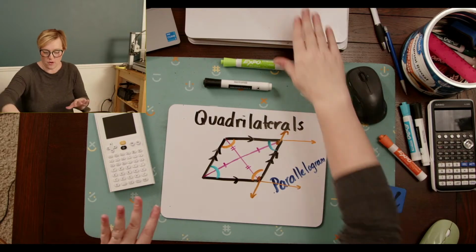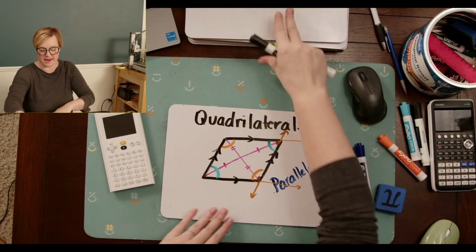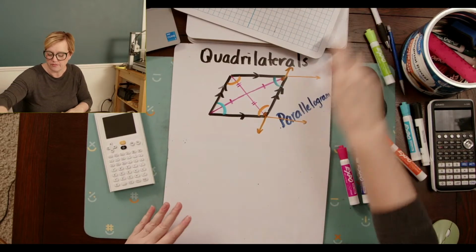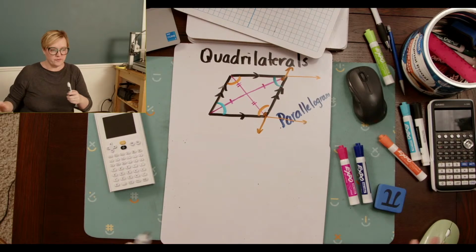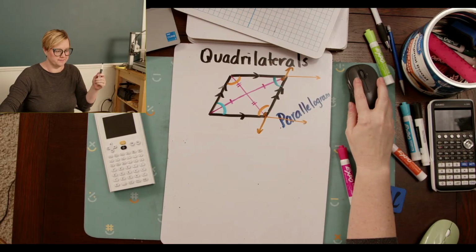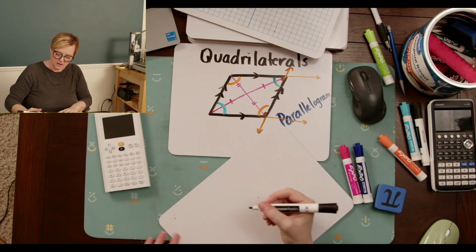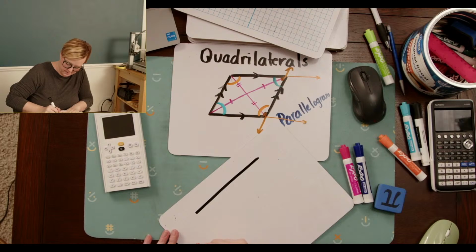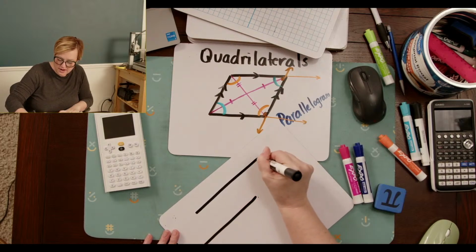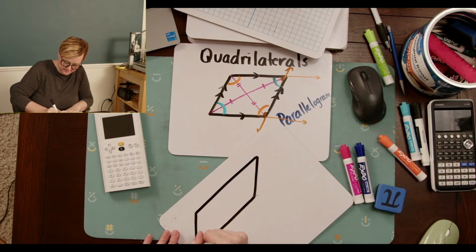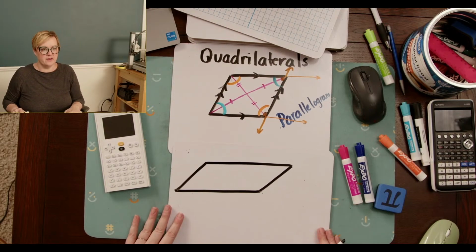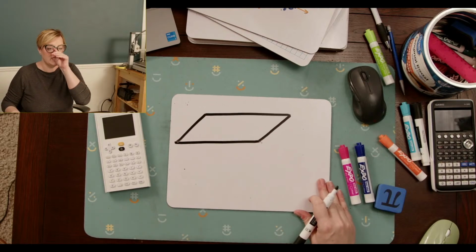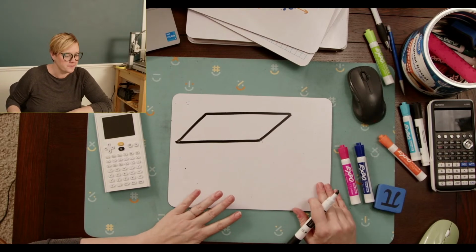Okay, so we can use this information about a parallelogram to find some different things. So if we've got a parallelogram like this, not drawn to scale, but it is a parallelogram, and we're going to go with that. Oh, we can do similar figures for sure.